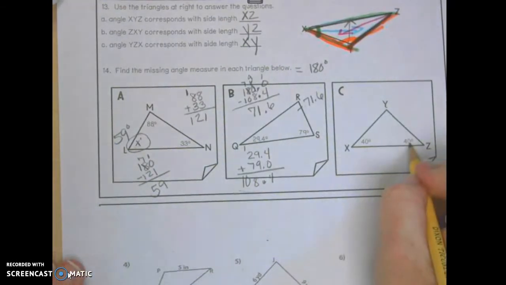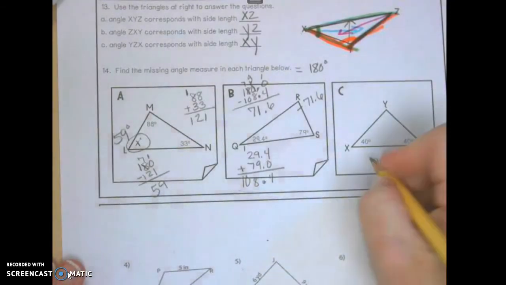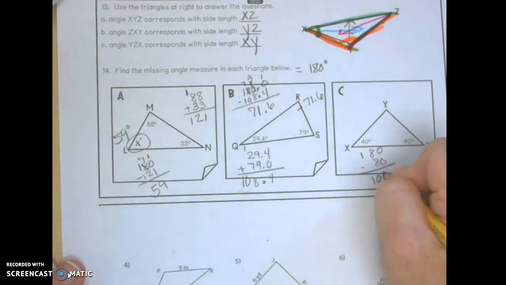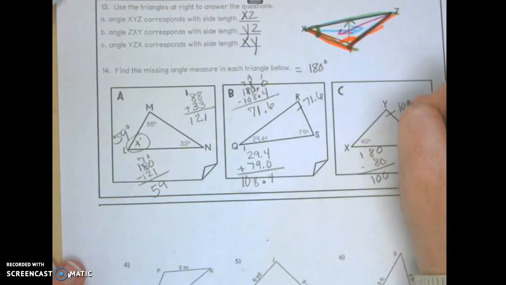Forty plus 40 is 80. So 180 minus this 80 is 100. So this is 100 degrees.